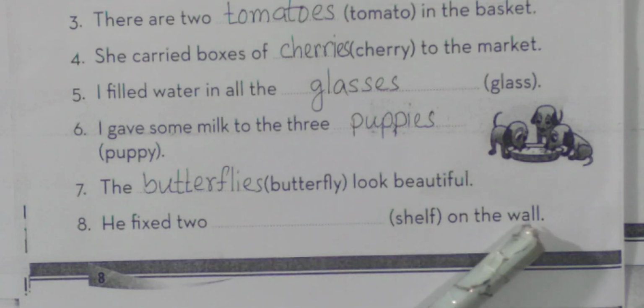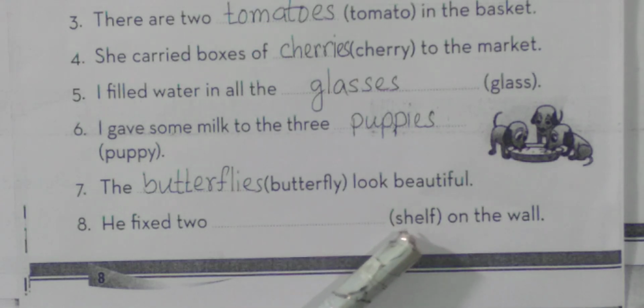Now number 8, he fixed 2 shelf on the wall. Now look at the word shelf. Shelf ends with f, and we know that if the word ends with f or fe, we will drop f or fe and then we will add ves, right?